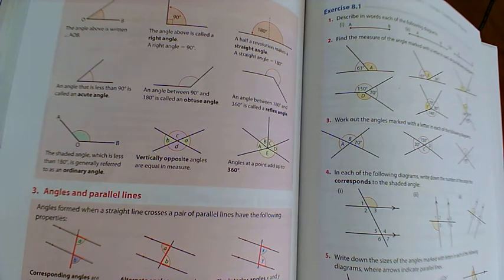Now you should know all that. But if there's something you don't know, take it down, make a little note for yourself. You see there's no examples here because this is all done before. So what I just want to quickly look at is angles and parallel lines. Again, you would have done that, but I just want to go over that again for some people because sometimes they find it hard to see.